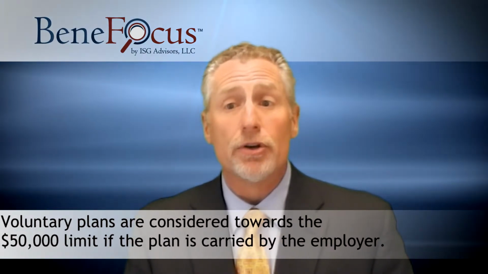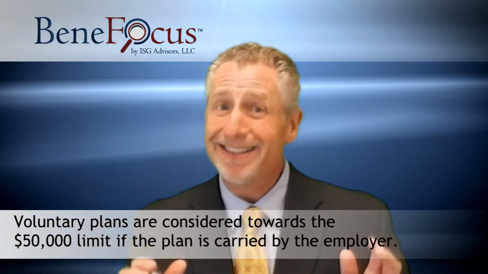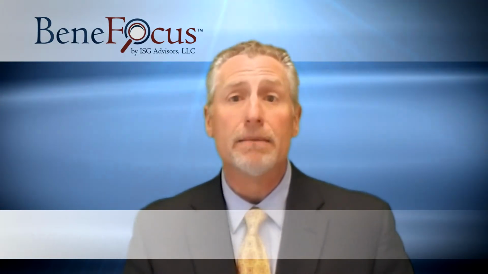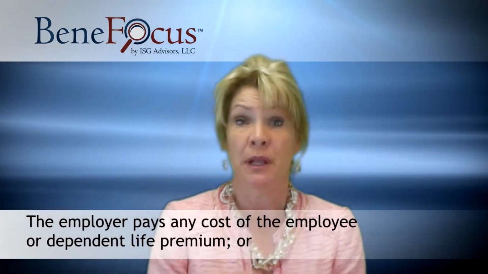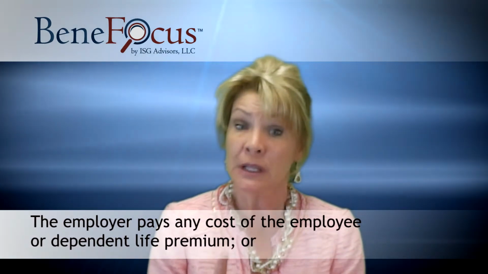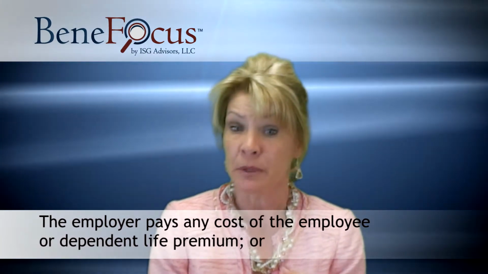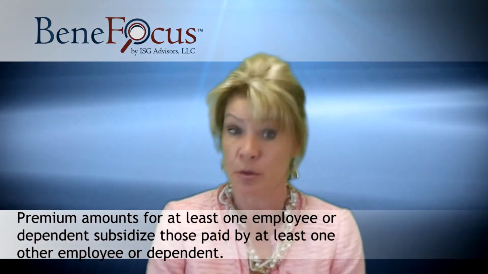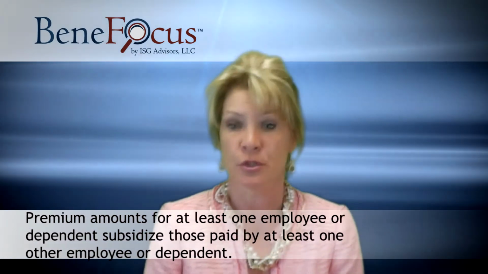These plans are considered toward the $50,000 limit if the plan is carried directly or indirectly by the employer. So what constitutes a voluntary or employee-paid plan being carried by the employer? Well, there's two criteria. A plan is considered carried by the employer if the employer pays any cost of the employee's premium or dependent premium, or the premium amounts for at least one employee or dependent subsidize those paid by at least one other employee or dependent.